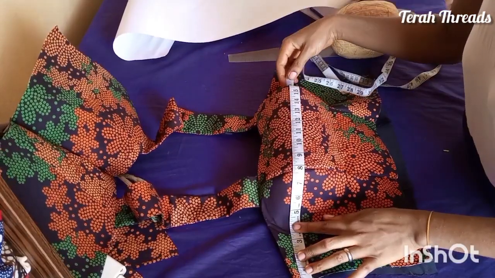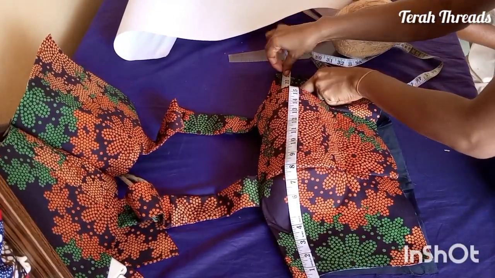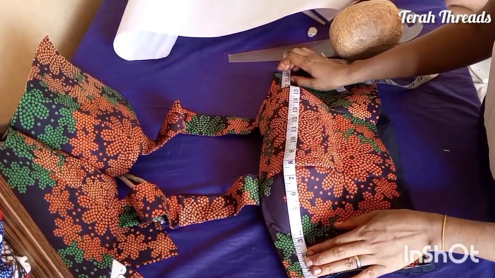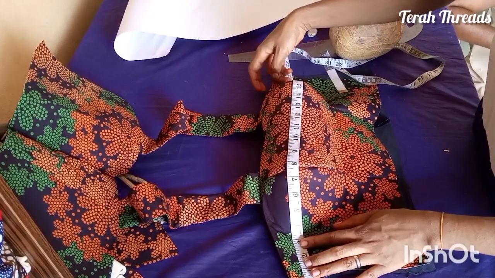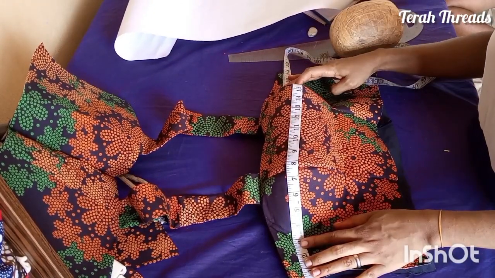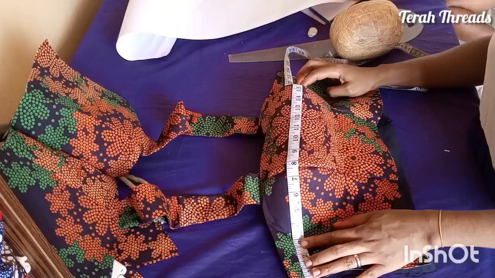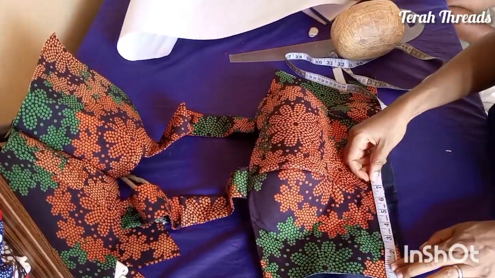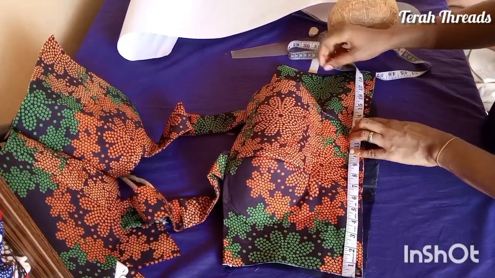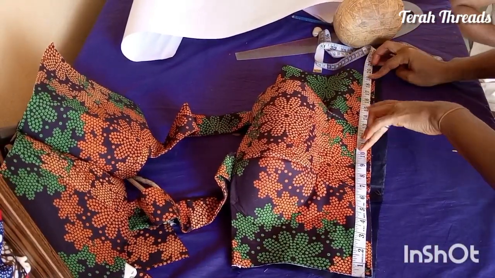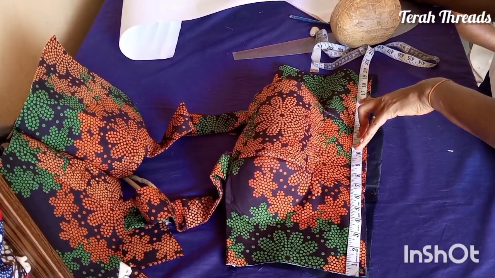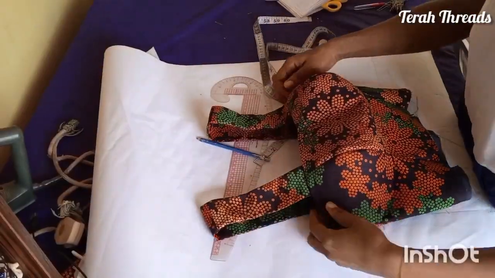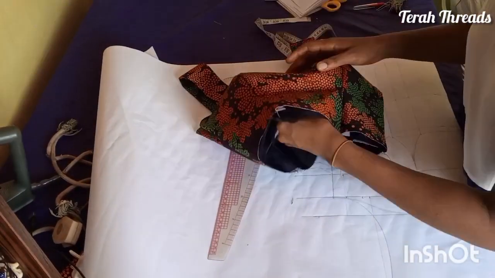Okay, so I'll go ahead and measure it. So whatever is left, I'll deduct it so that I'll be able to join it by the side accordingly. So when you are measuring, make sure your cup is out like this, so the way it's going to be on your body exactly. Then we'll go ahead and measure the waistline also. Measure your waist round so that you will know how much allowance you're going to deduct, or you just go ahead and deduct your actual same allowance. So after doing all those calculations, this is what I have.